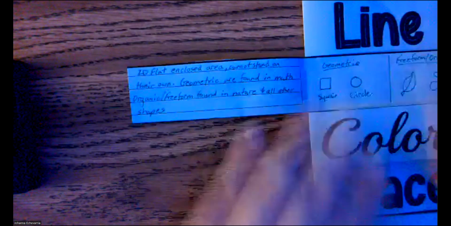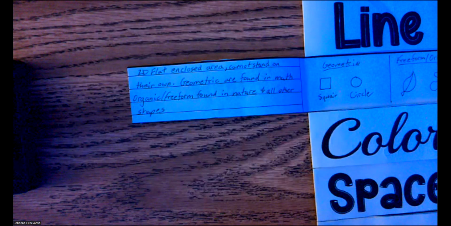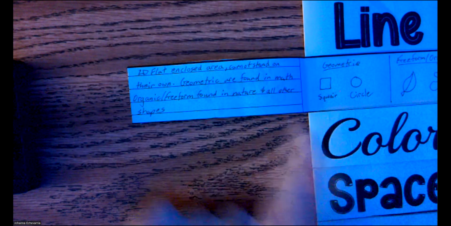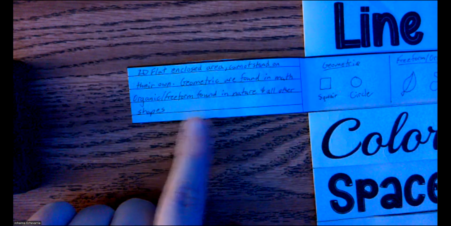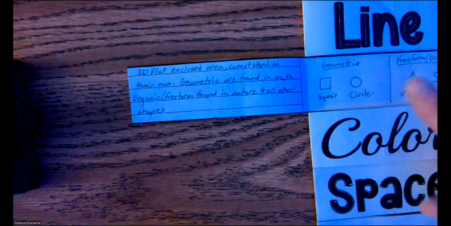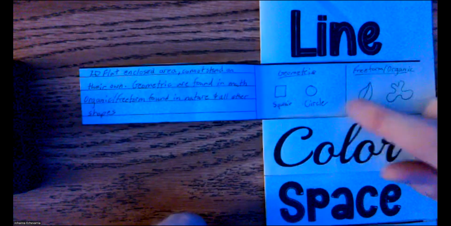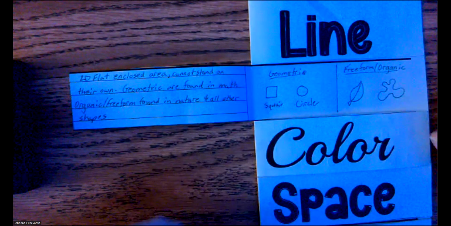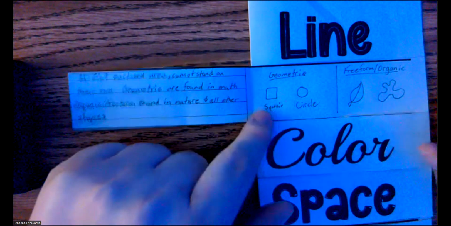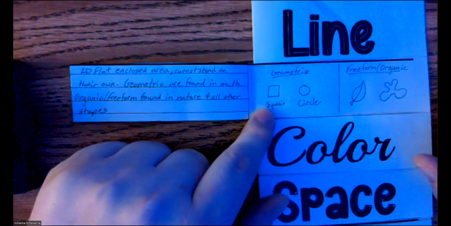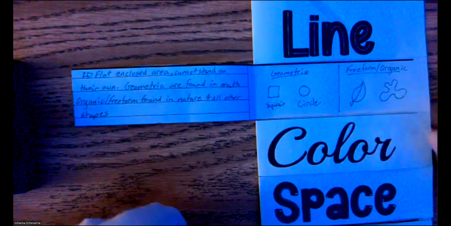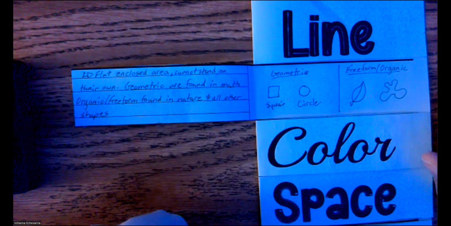So for your definition, it's 2D flat enclosed area cannot stand on their own. Geometric are found in math, organic / freeform are found in nature, and all other shapes. Then for your example, you're literally going to just put a line down the middle, put geometric on one side, freeform / organic on the other. Draw 2 examples of geometric and make sure you label them, and then draw 2 examples of freeform organic.